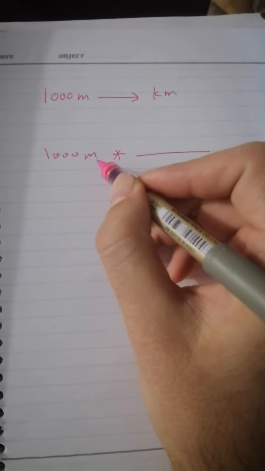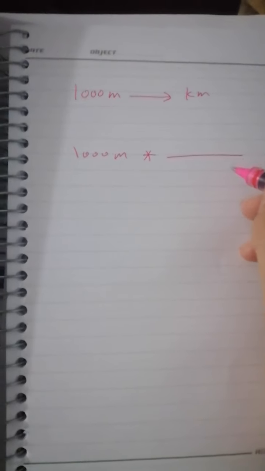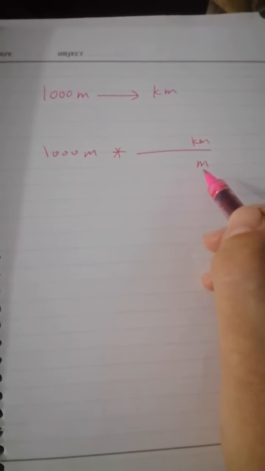Here you have the input, which is meter. This should be meter as well, the denominator. So I'll write down meter here. And the output here should be kilometers on the numerator. So I'll write down kilometer on the numerator. Now, which one is the single letter? Of course, M is the single letter.